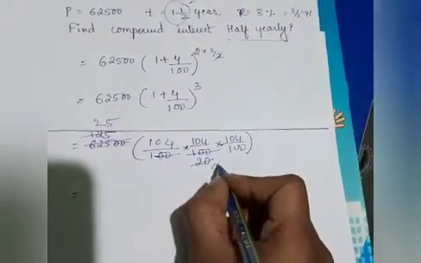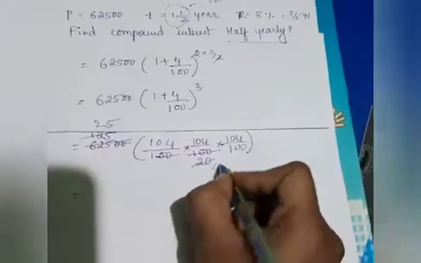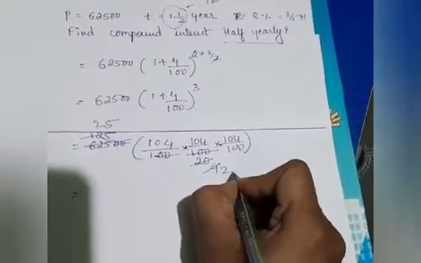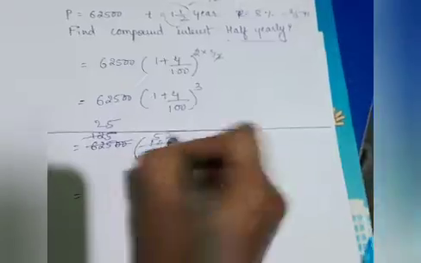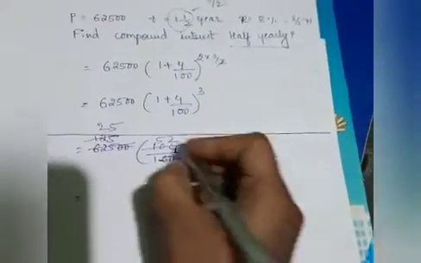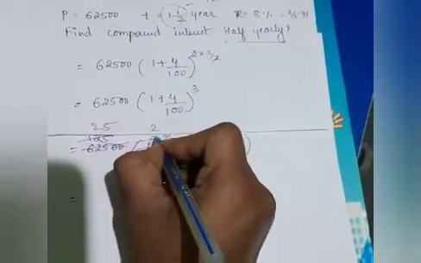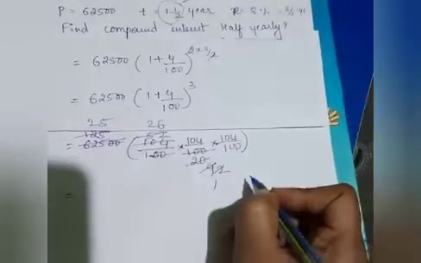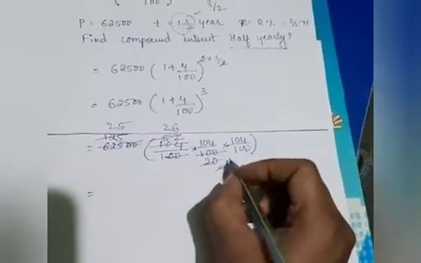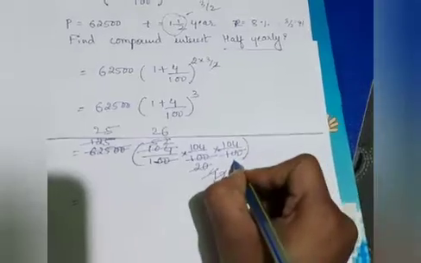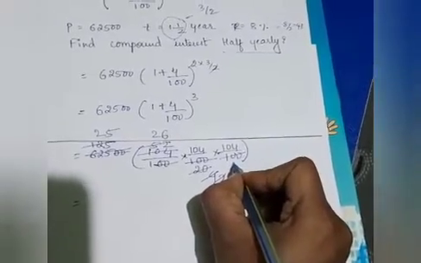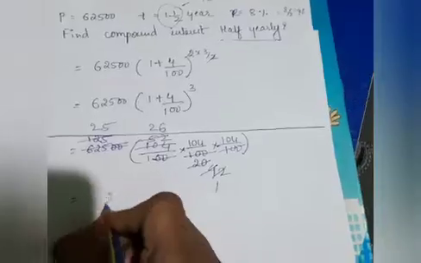Then with the table of 4, I can divide it with 2 twos are 4, 2 fives are 10, 2 twos are 4. Then again 2 ones are 2, 2 twos are 4, 2 sixes are 12. Okay. Then again with the table of 2. So what will I do? We will multiply all this.